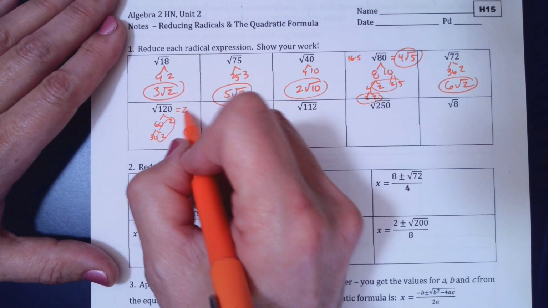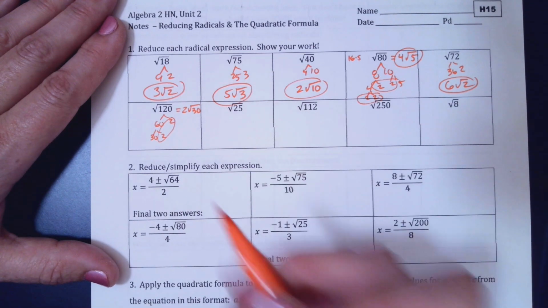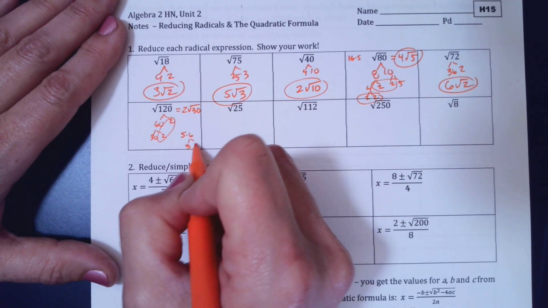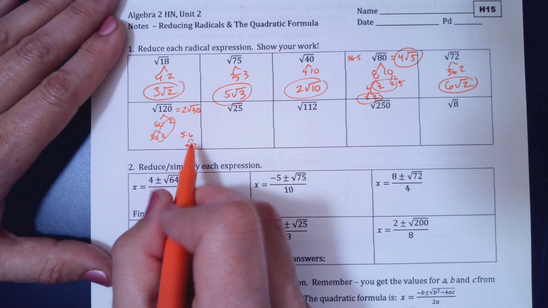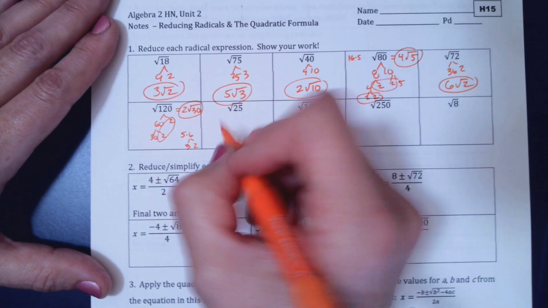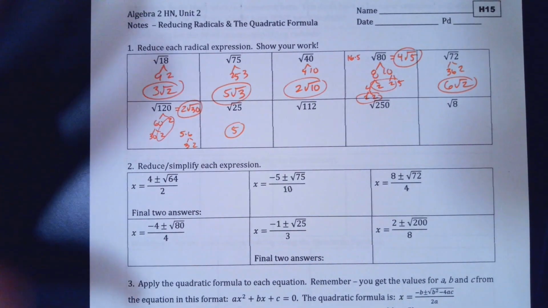So I think I'm done right here. I'm going to bring a 2 out with a radical 30. And just a last check, 30 is 5 times 6, and 6 is 3 times 2. If I had a 5, 3, and 2, nothing would come out of that. So that's finished. Okay, well, square root of 25, hopefully you know this is 5. I just stuck that one in there.